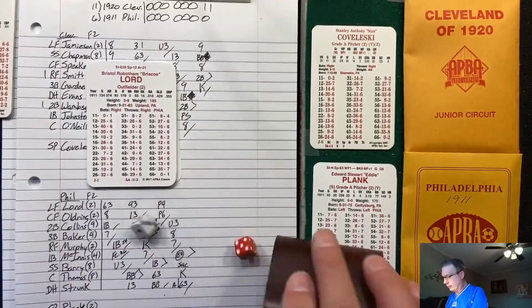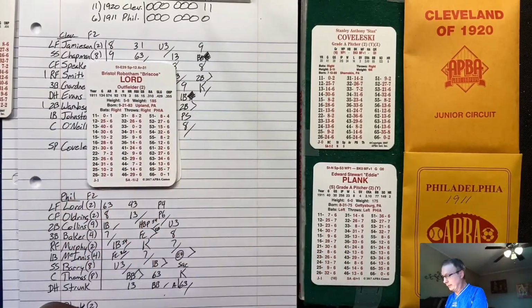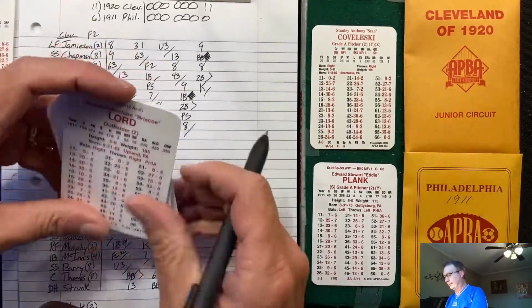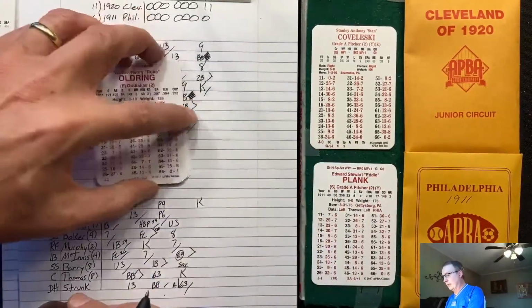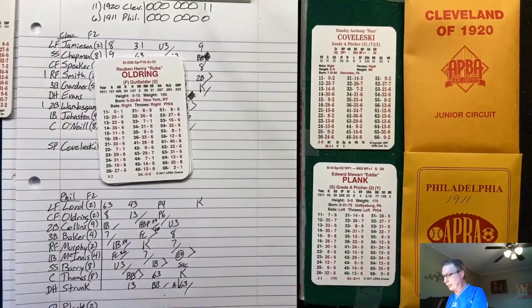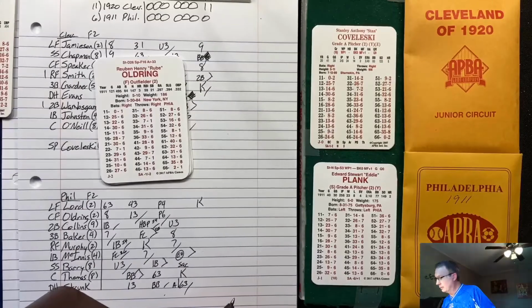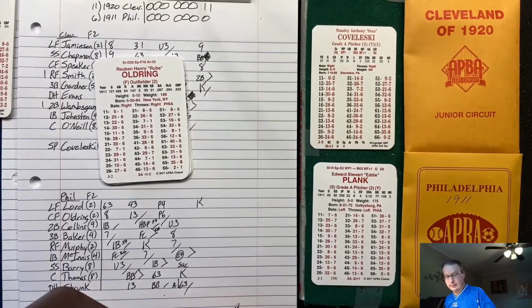Top of the order, Briscoe Lord, 63-34. And that's a strikeout. Kovaleski strikes him out. Here's Oldring. 15's an 11. 11 on an 18. Doesn't matter. It's a single.